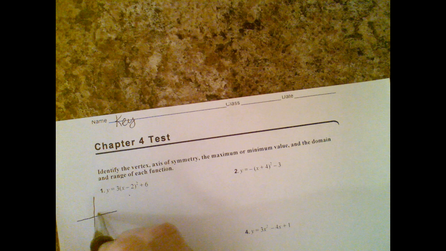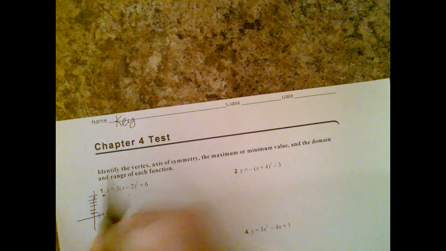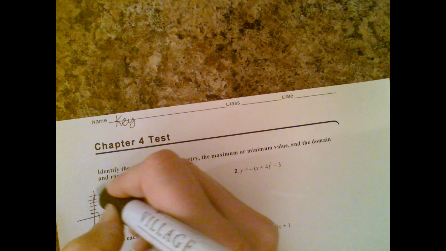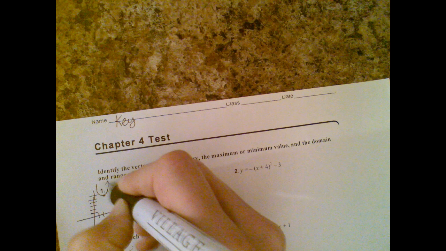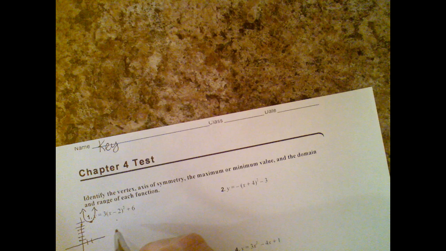Again, we're going to the right 2. We're going up 6. We make that vertex, and then our A is positive, and so we make a parabola that is going upwards. And then from here, we're going to answer all the questions off of it.